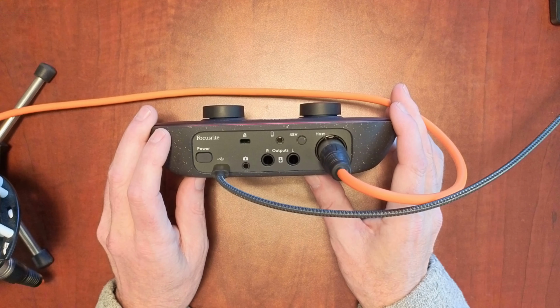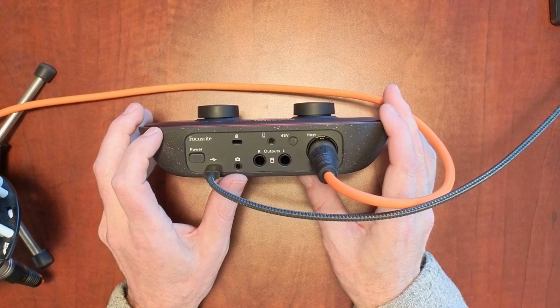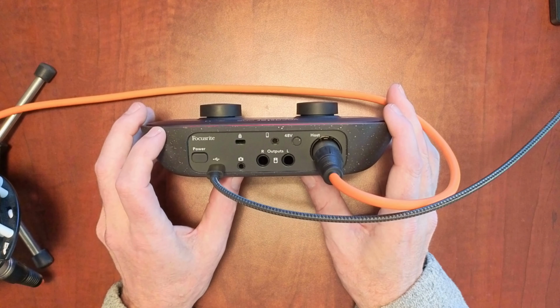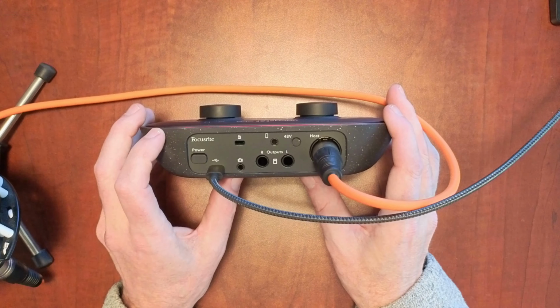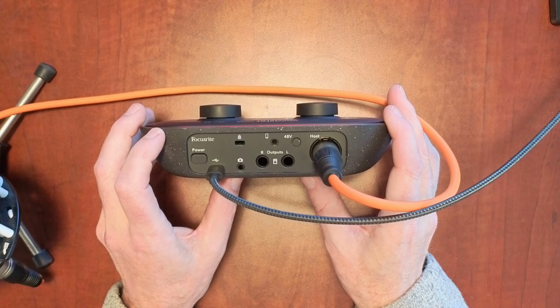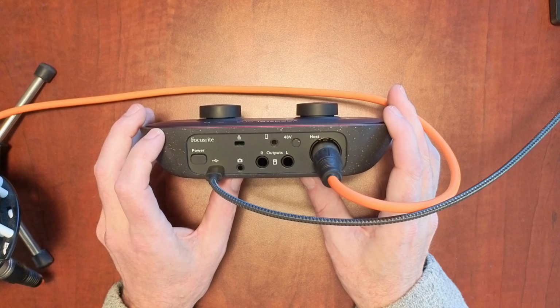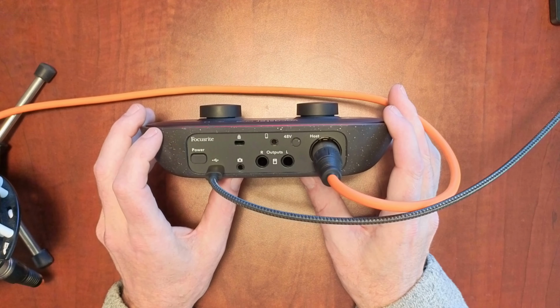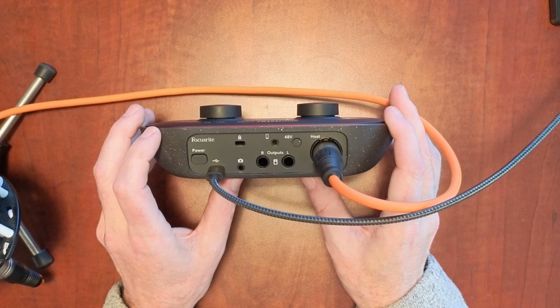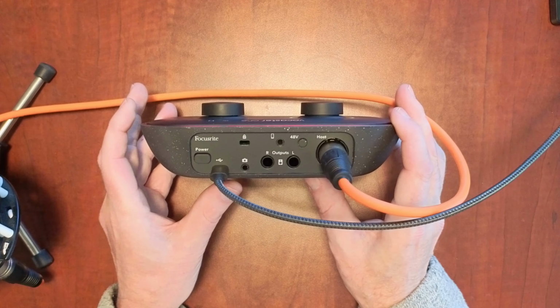Another thing I like about this interface is the 3.5 millimeter output, and you can see it's got a little camera icon above it. So you can plug a desk mic into your interface and then run a 3.5 mil cable directly to your camera if that's the setup you're using.